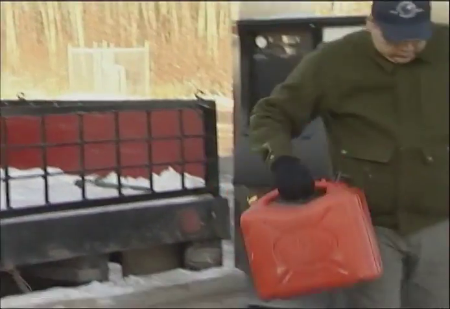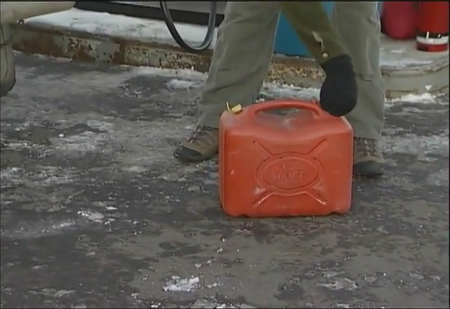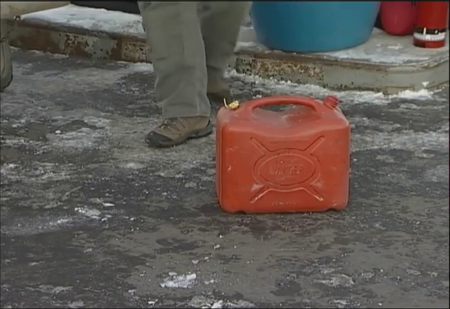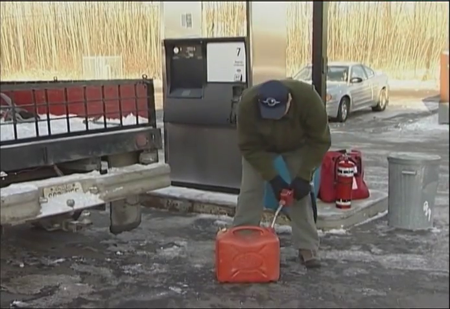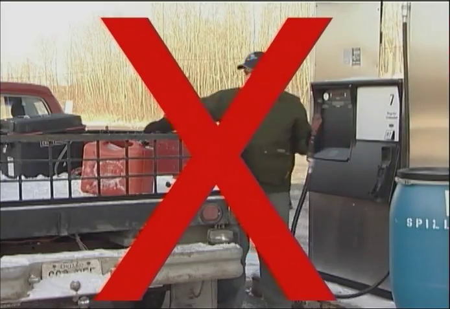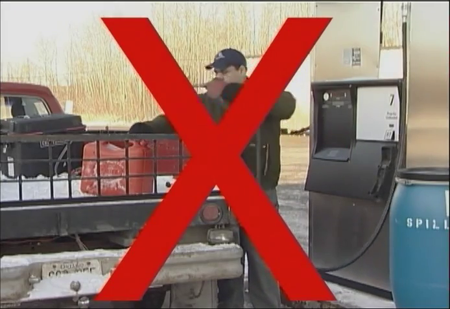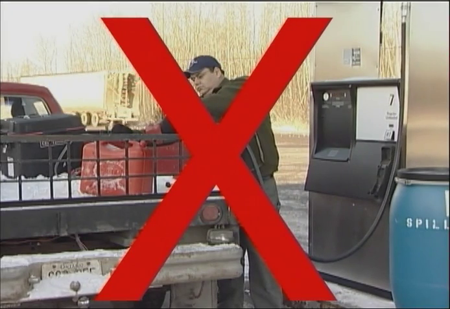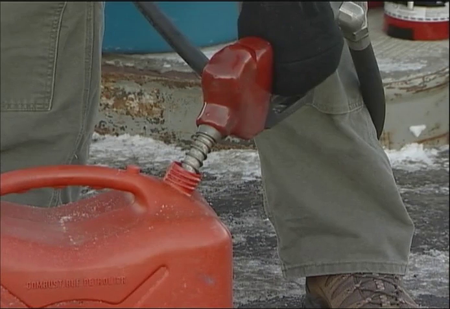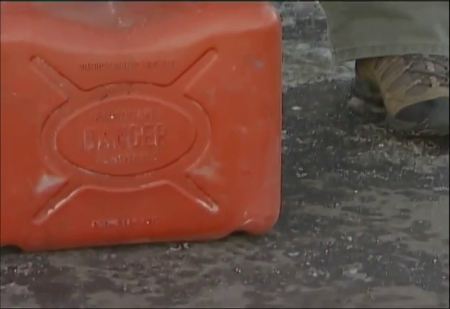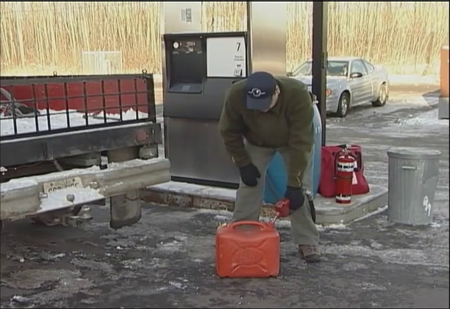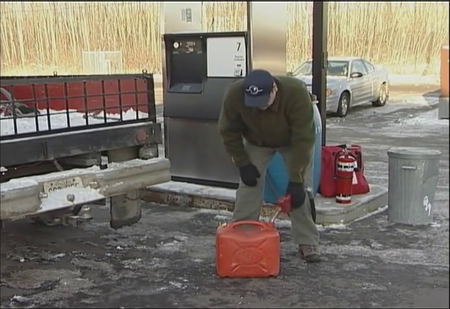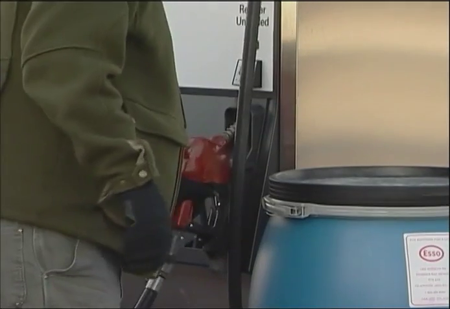Grounding procedures for filling of an approved portable petroleum container. Always use an approved portable petroleum container. Never fill a petroleum container in the back of any vehicle, inside a vehicle, or in the trunk of a vehicle. To ground and bond the petroleum container, you must place the container on a clean area on the ground. This will ground the petroleum container, avoiding the chance of static electricity.